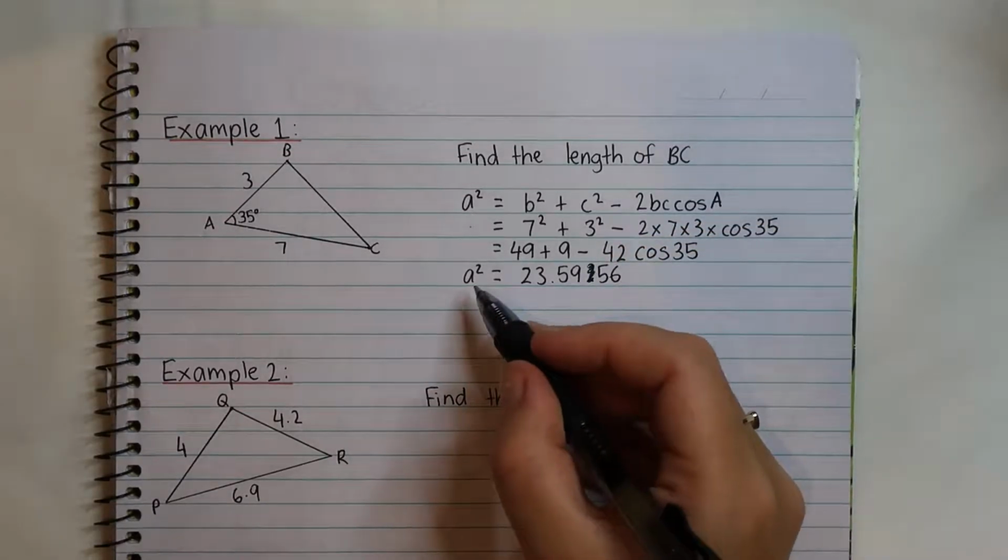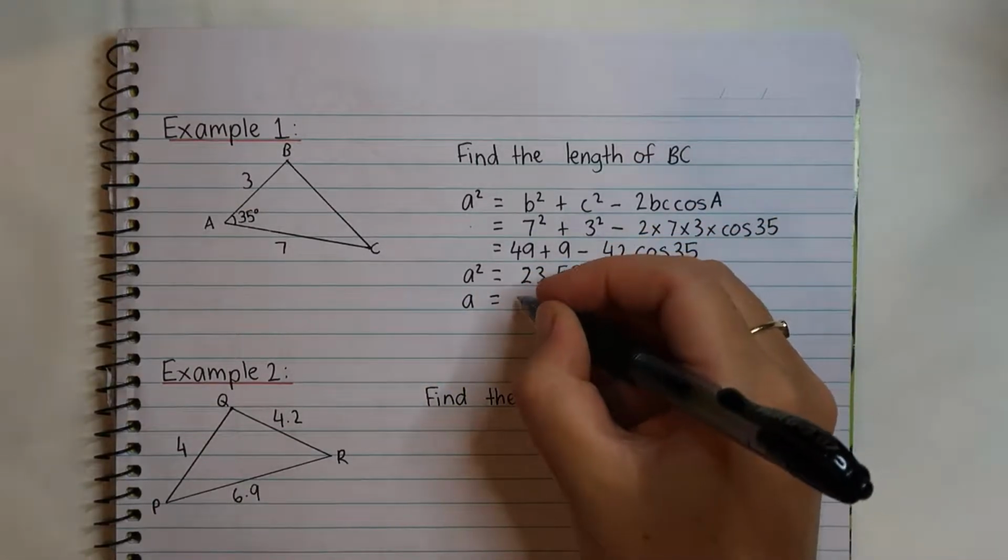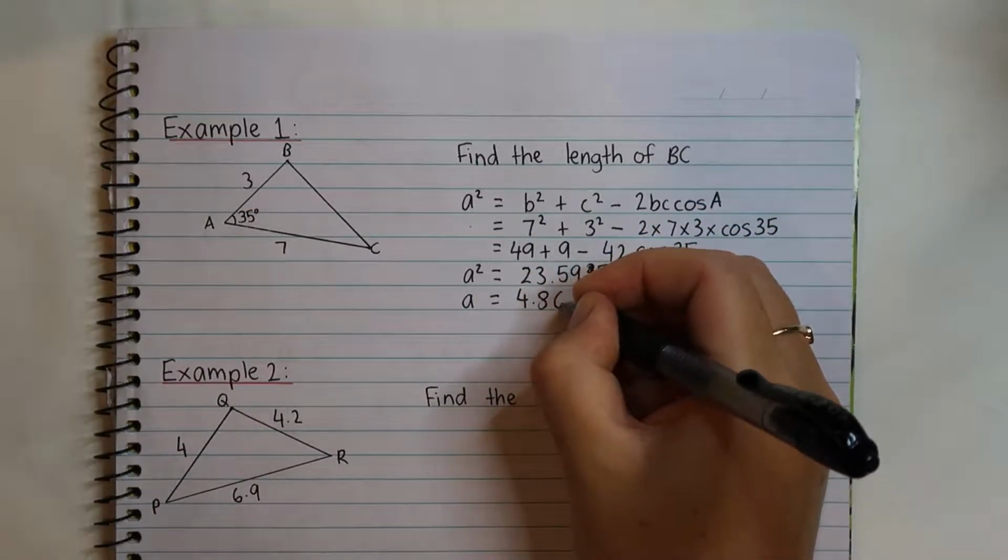23.596. But we want to find what a is, so we take the square root of both sides, and a is equal to 4.86.